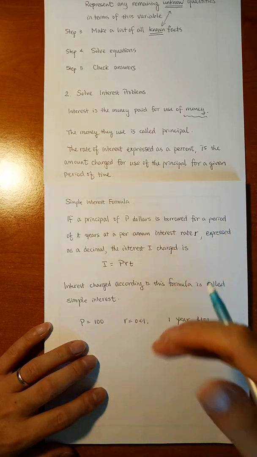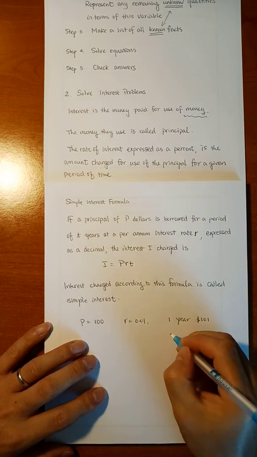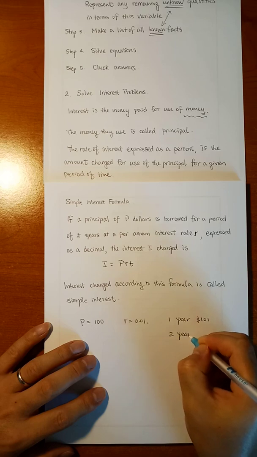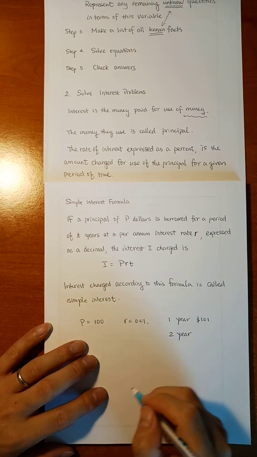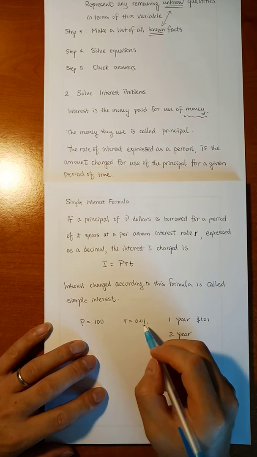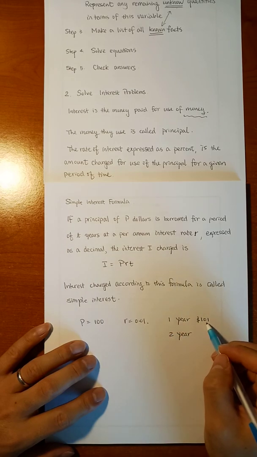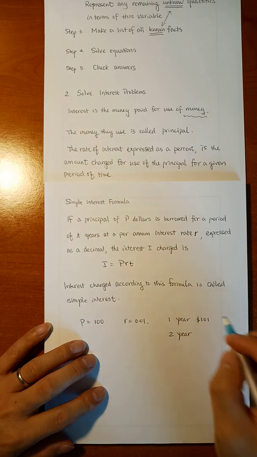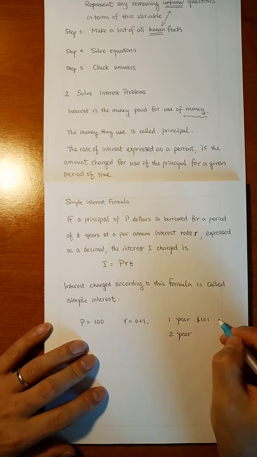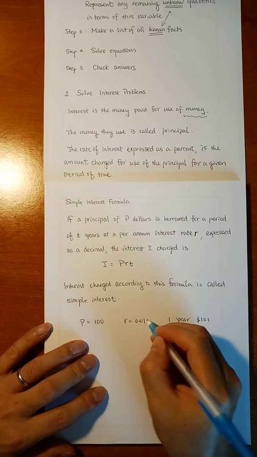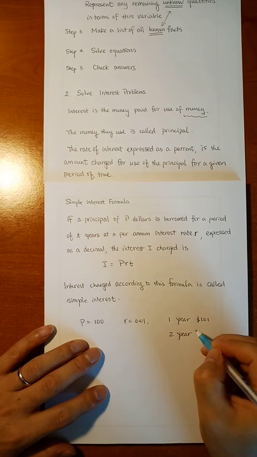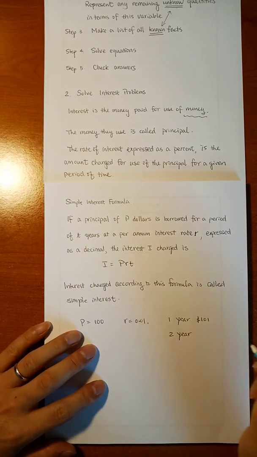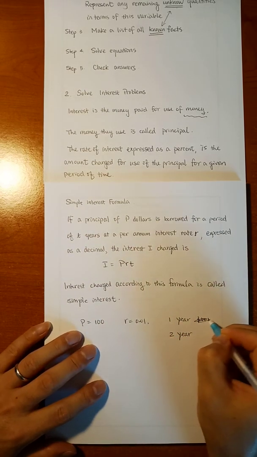It means after 1 year, if we count the second year, you still have this total principal, and the interest rate is 0.01.